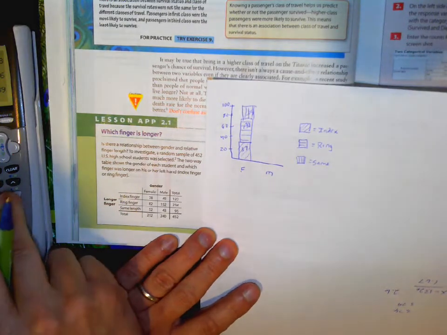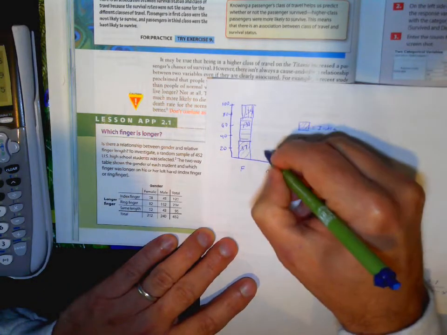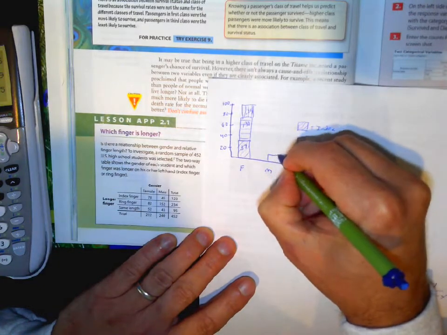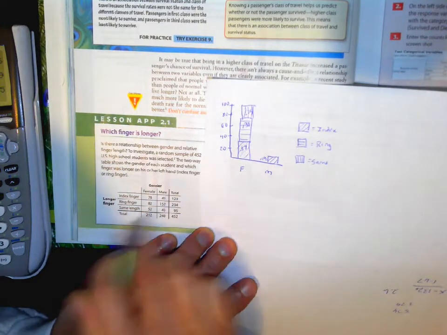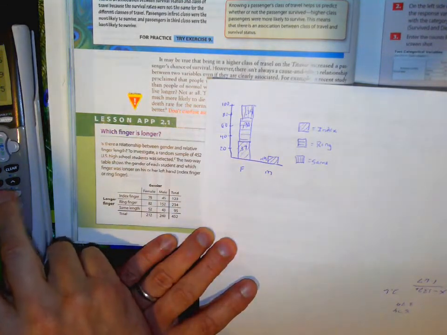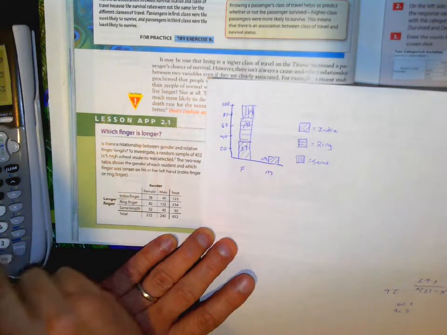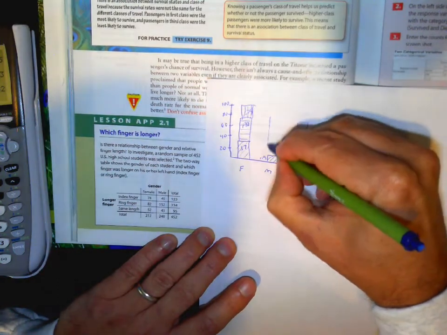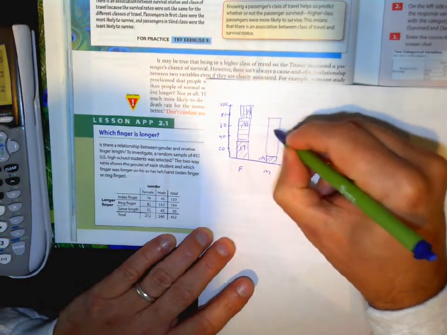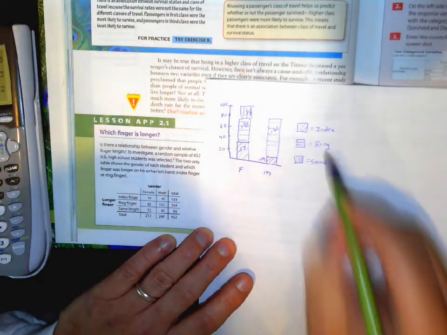So the index finger for the males would be 45 out of 240, which would be about 18, almost 19%. Okay, so that's about 19% for my index finger. Okay, my ring finger, 152 divided by 240 gives you about 63. Okay, 63 in addition to that 19% would take you up to 82. So look, what does it look like for males? Looks like males have their ring finger a little bit longer than their index finger. So it's kind of interesting here.